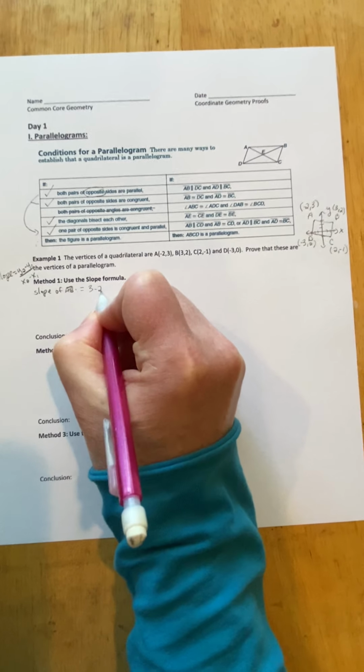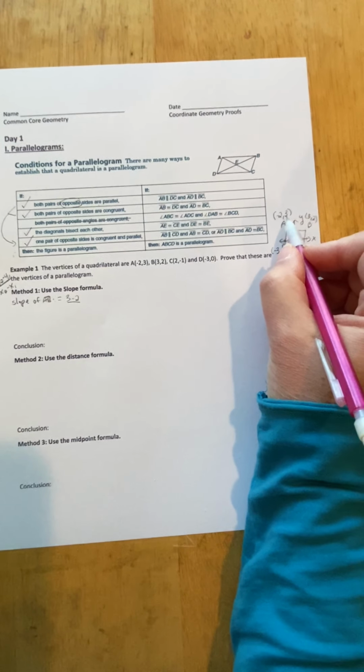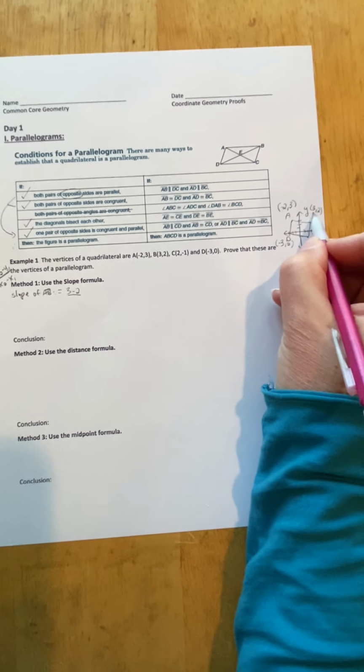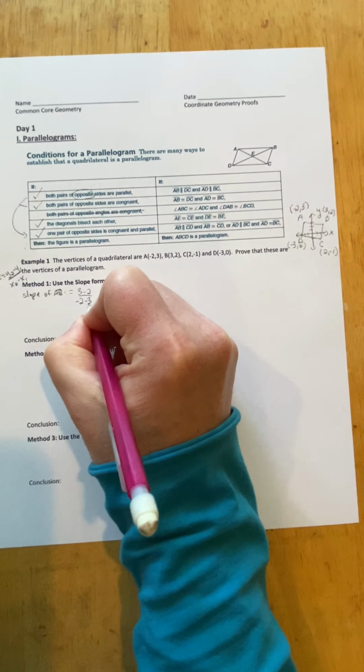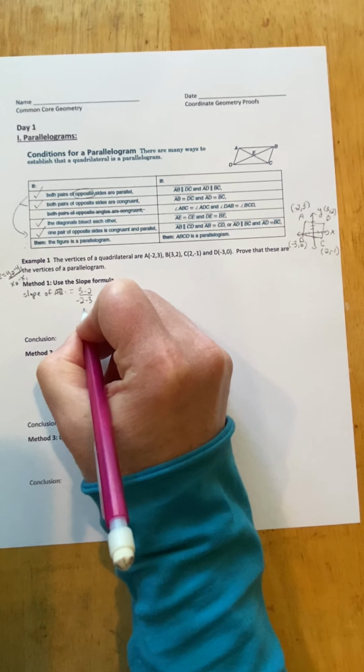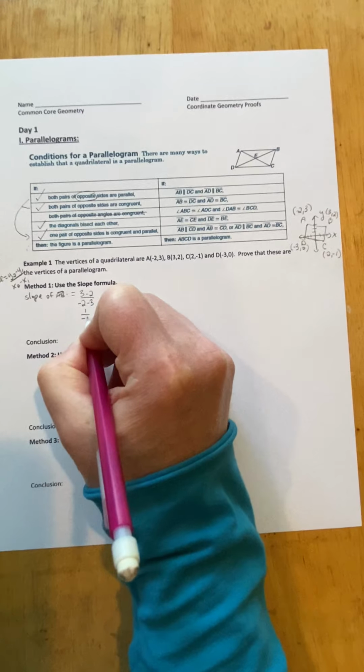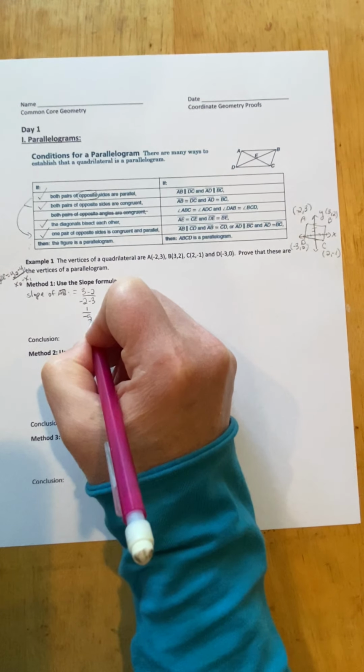Well, then that's fine. But then you're just going to make sure you do the same order with the x's. You're going to go -2 minus the 3. Okay, and then see what you get. So you get 1 over -5, which is obviously -1/5, okay?